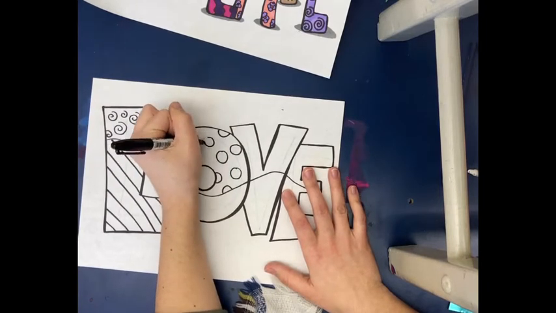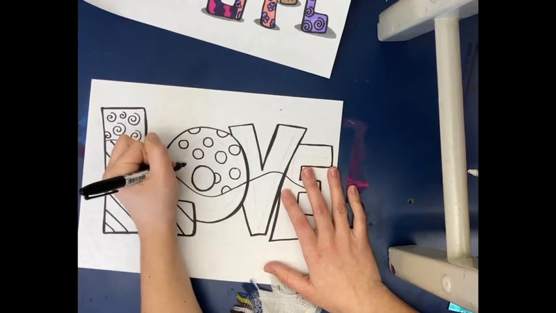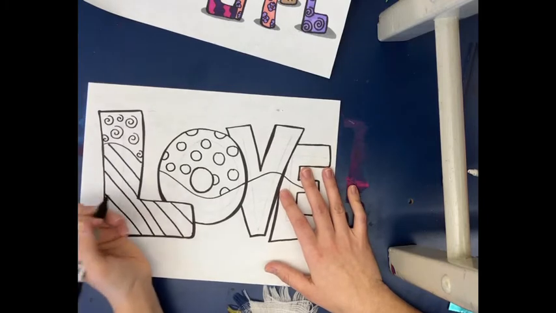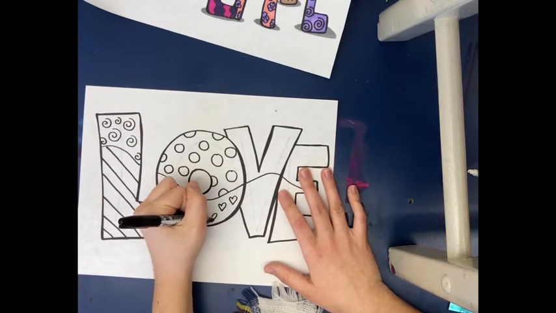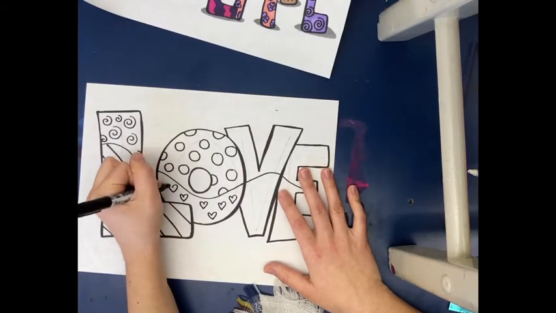So one of my classes is doing this in person, and their word was eat. So that student chose to do different foods or something. So you could always relate your patterns to what your word is a little bit if you wanted to.